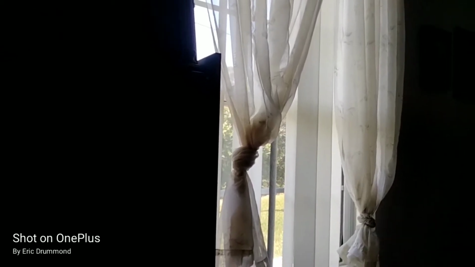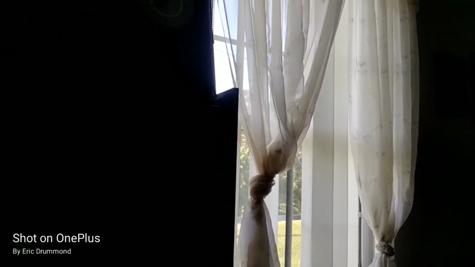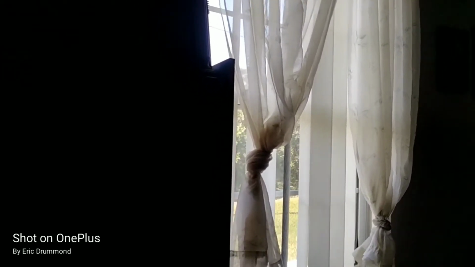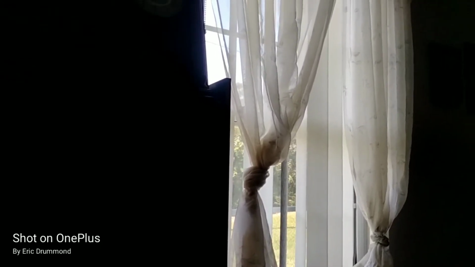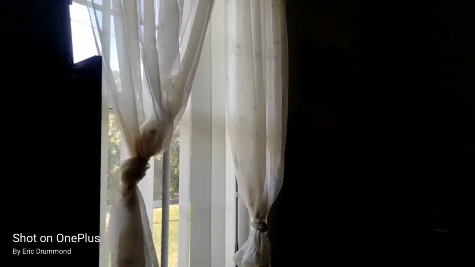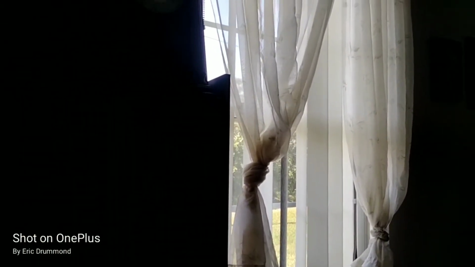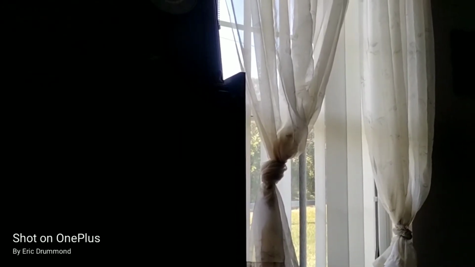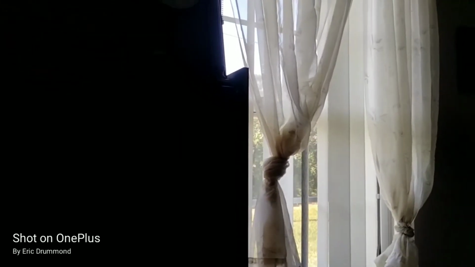So y'all can see if I pan over to the window here, this is the only lighting source that we have in the room today. There's no other external lighting source here. So if I pan over, y'all can see it's dark in the room aside from the light coming in through the window here. So real quick verification.